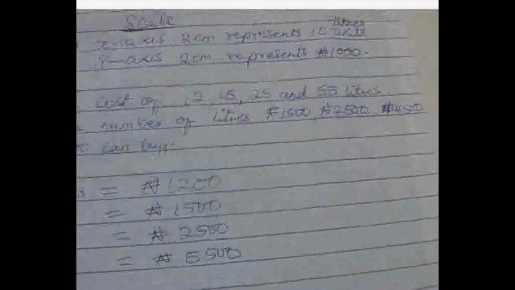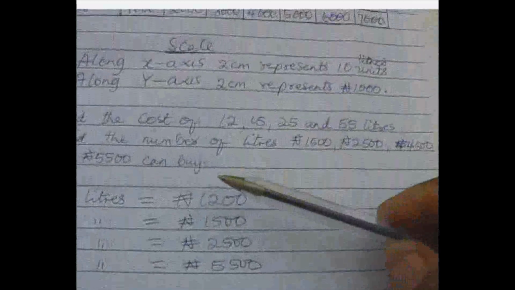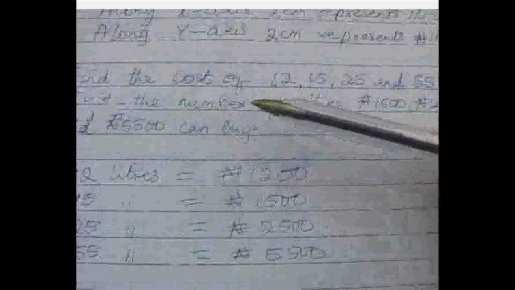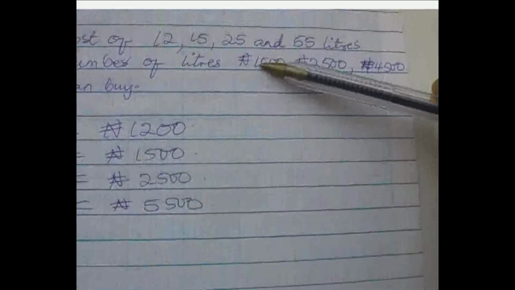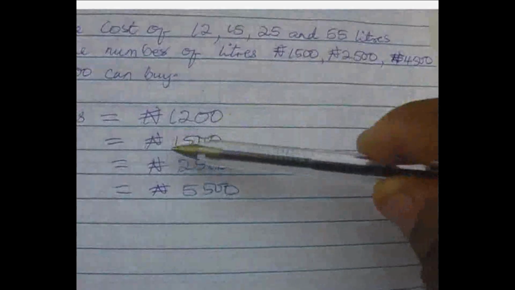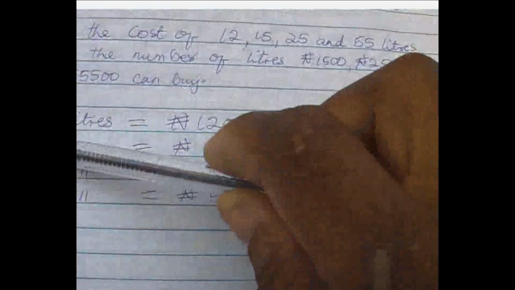Without even going to the graph, the answers to some of the questions have been given in question number A. For instance, where they say how many liters can 1,500 buy, already you have calculated that 1,500 can buy 15 liters.